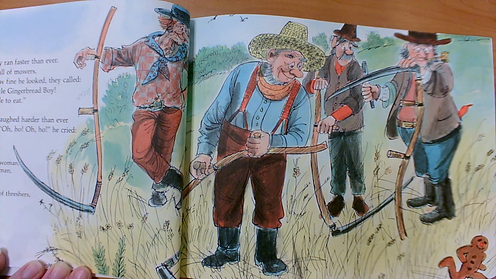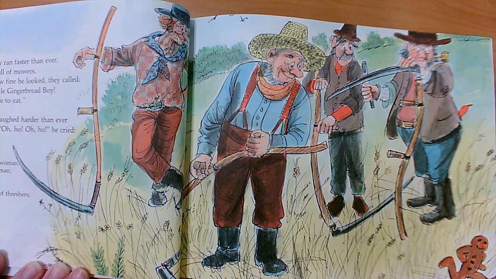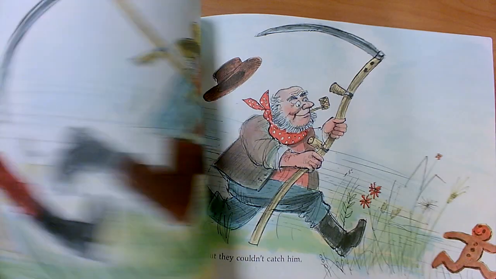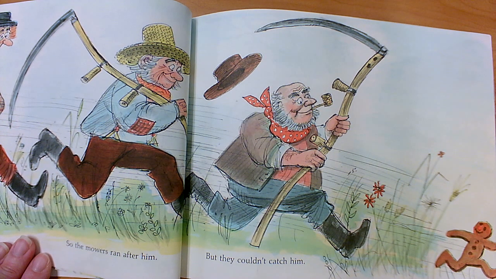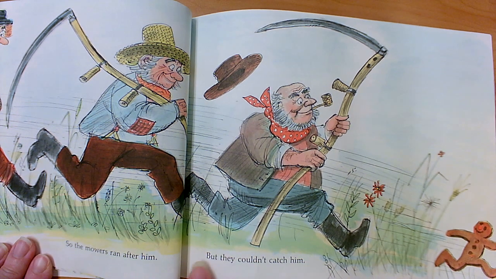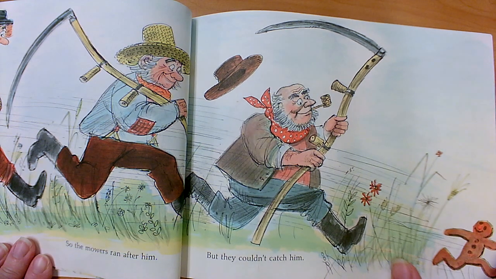"I've run away from a little old woman. I've run away from a little old man. I've run away from a cow. I've run away from a horse. I've run away from a barn full of threshers, and I can run away from you. I can, I can." So the mowers ran after him, but they couldn't catch him. There's that sentence again, but they couldn't catch him.